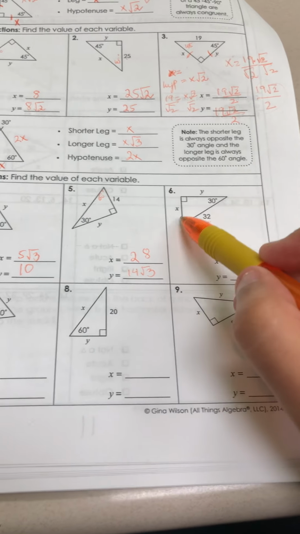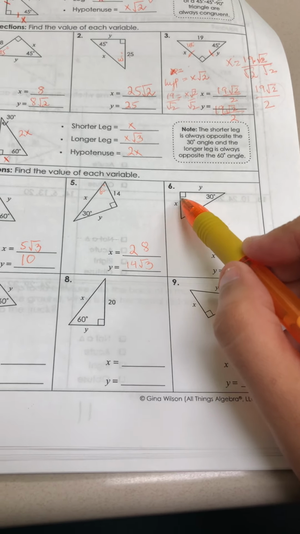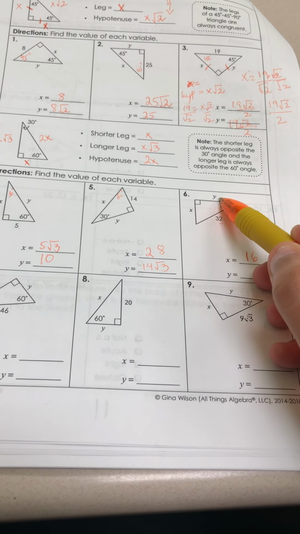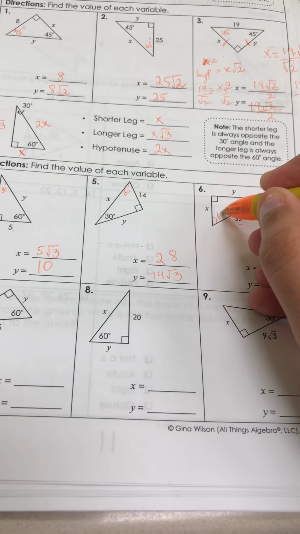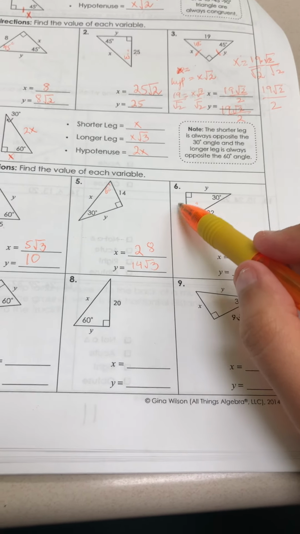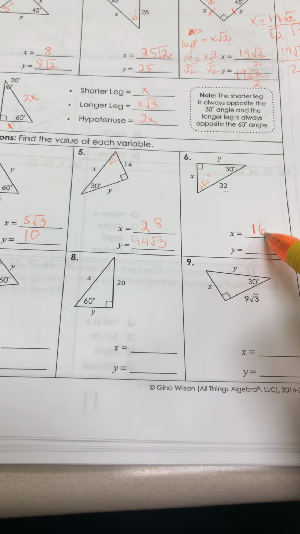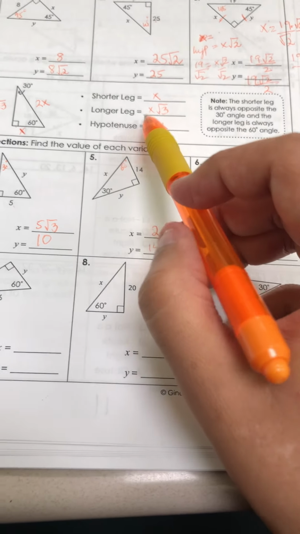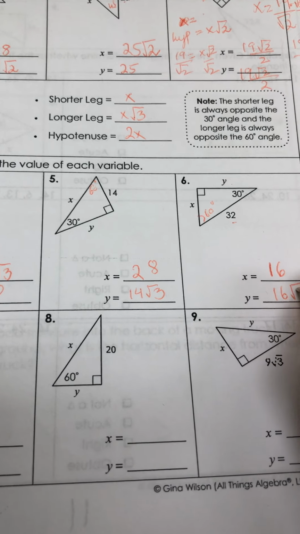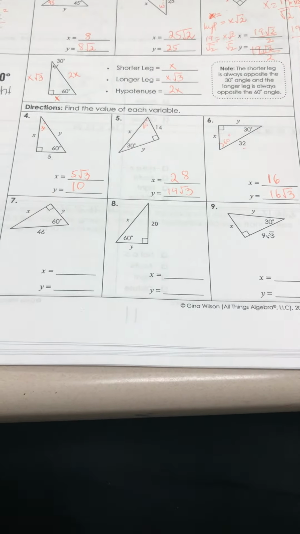And once you know, the key point is to figure out what the shorter leg is and then find out the longer leg, the side opposite to 60 degrees. If this is 30, then this would be 60 degrees. So once I know my shorter leg, which is 16, I can find out my longer leg, which is shorter leg times square root 3.